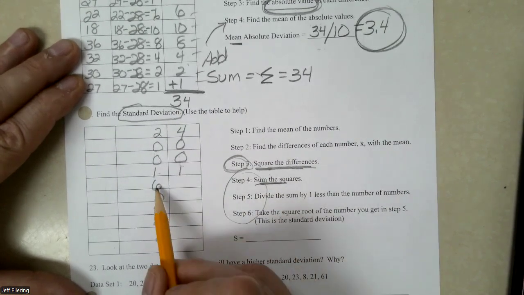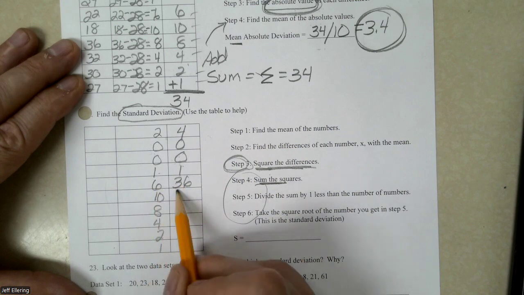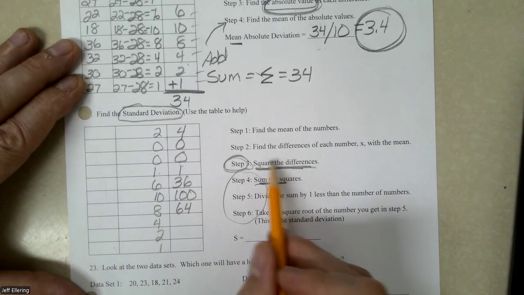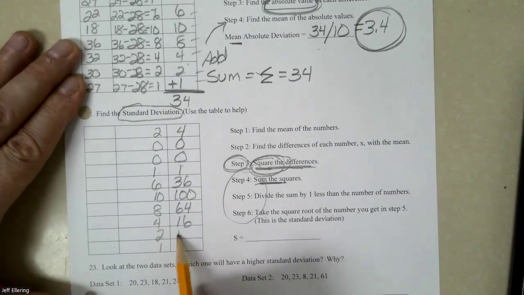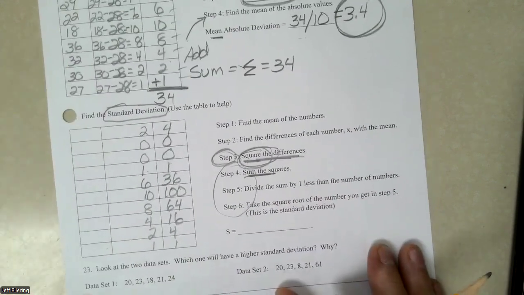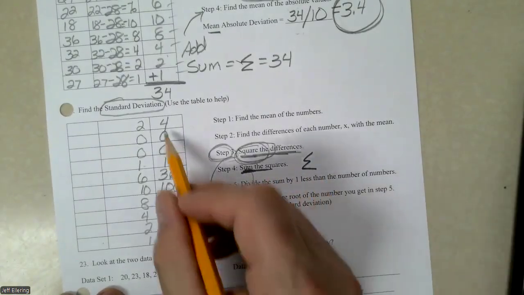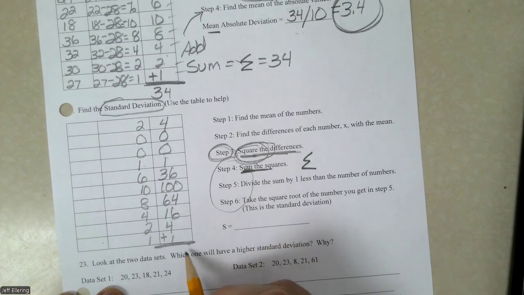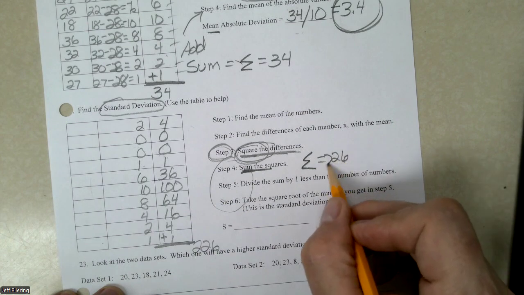1 squared is 1. 6 squared is 36. 10 squared is 100. 8 squared is 64. Again, we are squaring the numbers. This would be 16, this would be 4, and this would be 1. Then we're going to add all those numbers up. When we add them all up, we get 226.